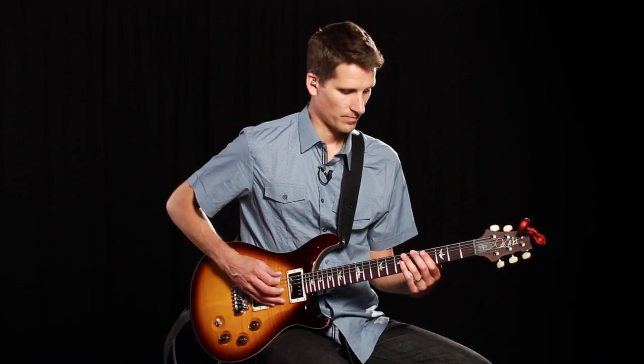Here are the same notes in the next position. Most players call this pentatonic pattern 2.